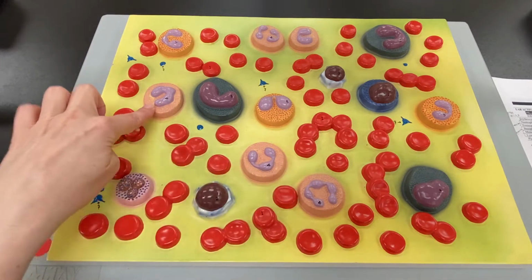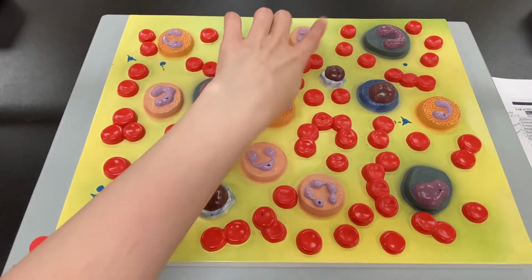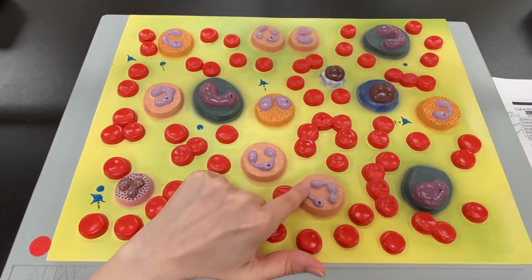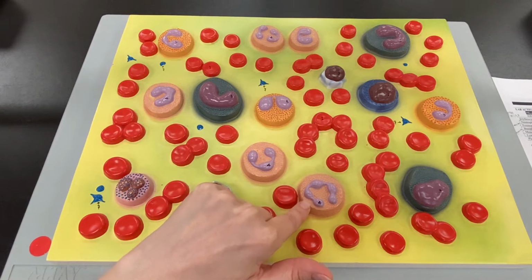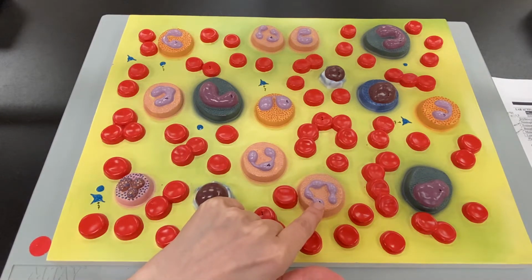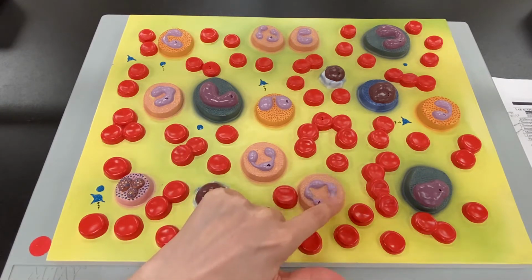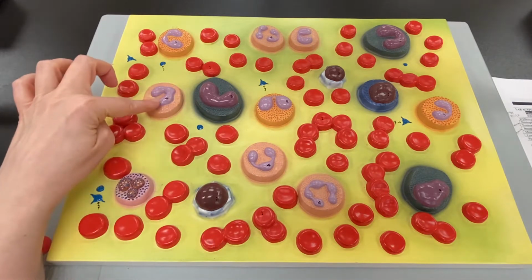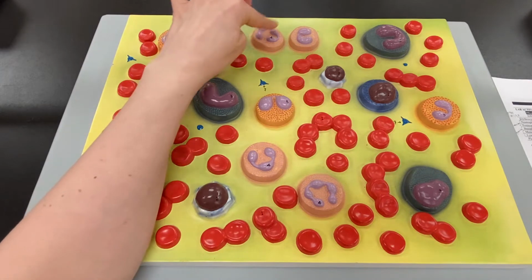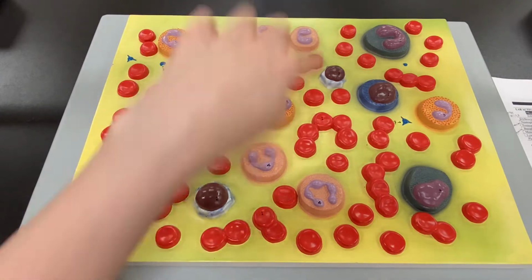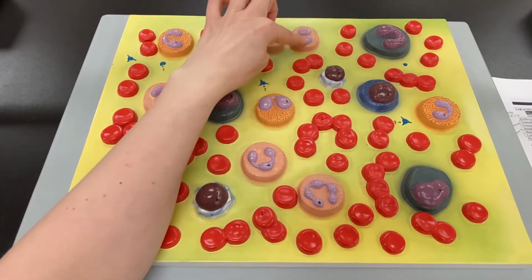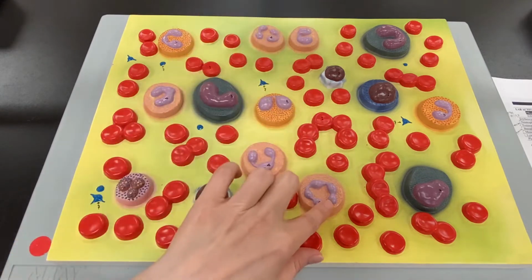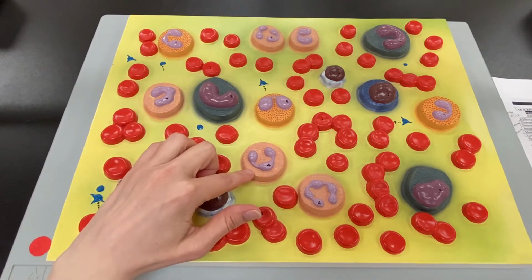So you see these pink ones with the purple nucleus here. These are also called polymorphonuclear leukocytes because there are lots of lobes to the nucleus and they have a weird shape. So polymorpho means shape, poly means many, polymorphonuclear leukocytes. And they can have as few as 2 lobes to the nucleus and still be a neutrophil.